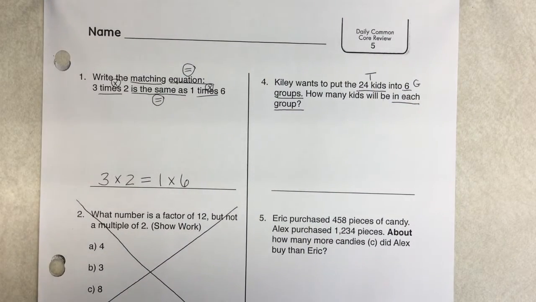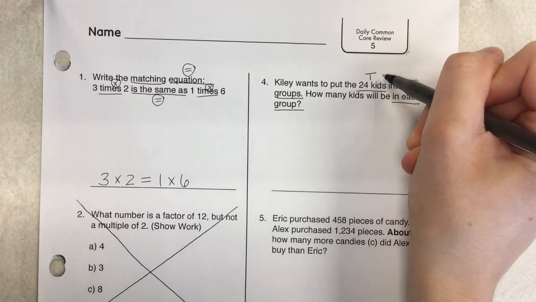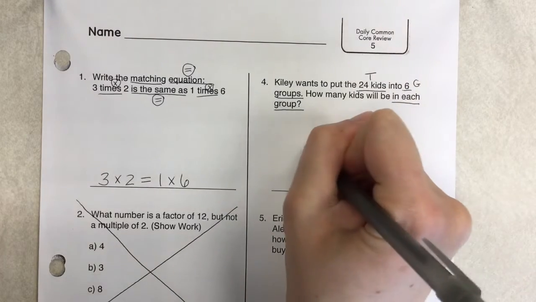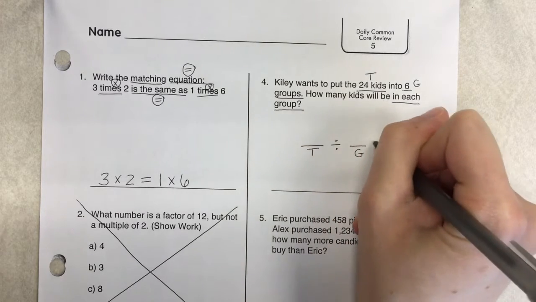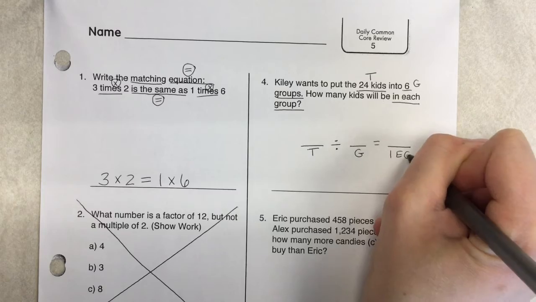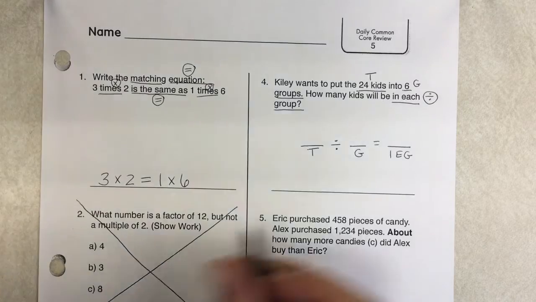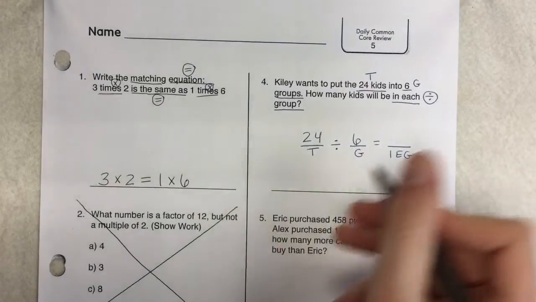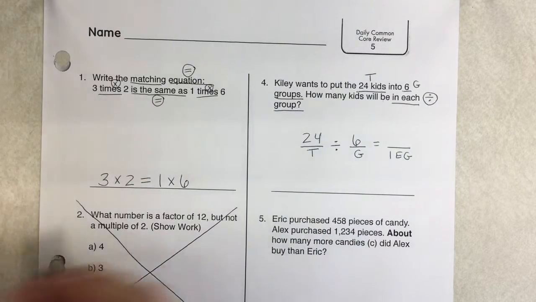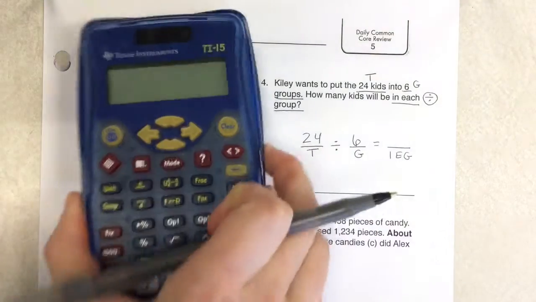So if I'm trying to decide between multiplication and division, if I know the total, looking at my window, I know that it's going to be division, because division is set up as total divided by the group is going to equal how many are in each group. So this time in each group means I'm going to be dividing. So now I just plug in my numbers. 24 kids is my total. For groups, I have 6, and then equals in each group, that's what I don't know. I can do 24 divided by 6 if I know it. I could also do the inverse operation if I wanted, but I'm just going to get out my calculator.